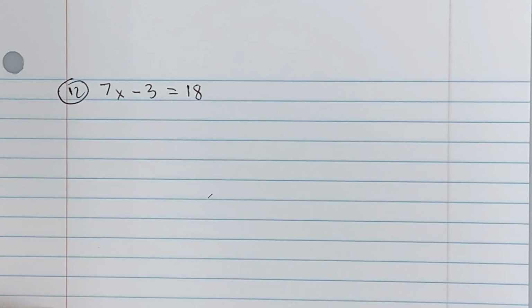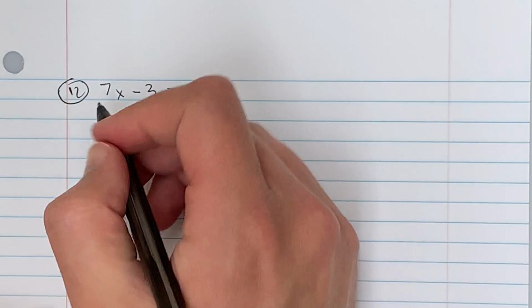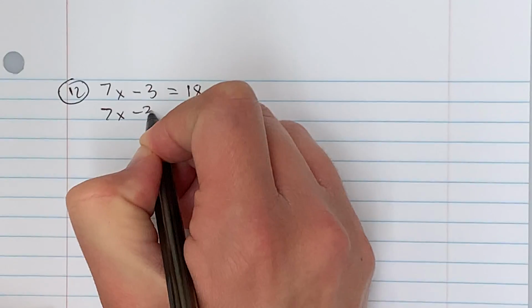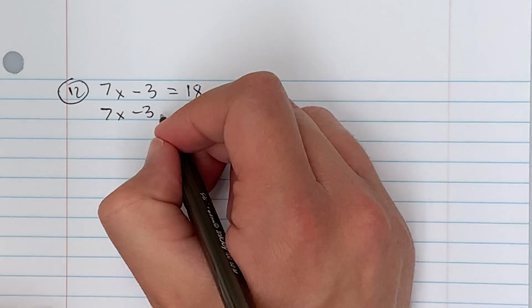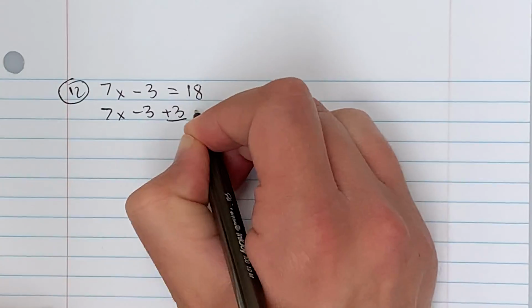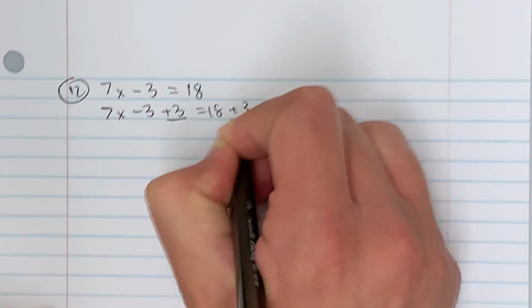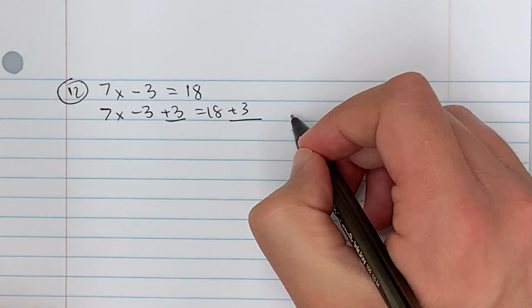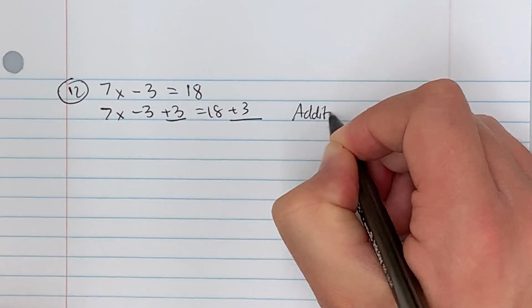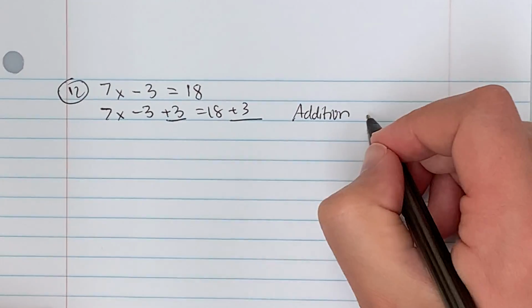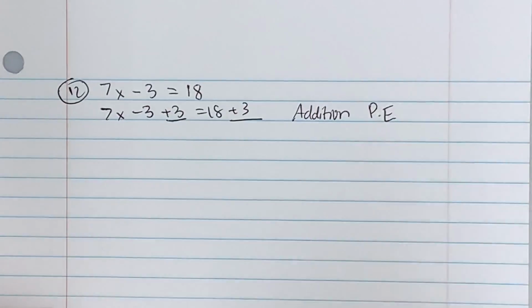All right, so we're gonna solve this, and as we solve it, we are going to identify what property we used. So 7x minus 3 equals 18. I'm gonna bring down the 7x and the minus 3. The opposite of the minus 3 is that plus 3. So we're gonna do that to both sides. And over here, I'm gonna write addition, and then instead of writing property of equality, I'm just gonna write PE, right? Addition, property of equality.